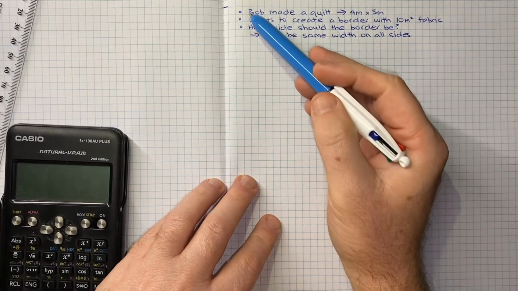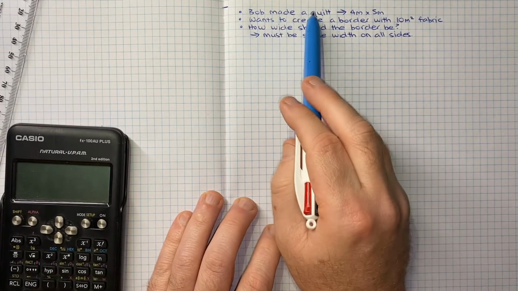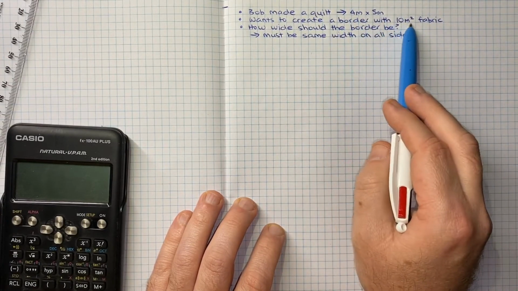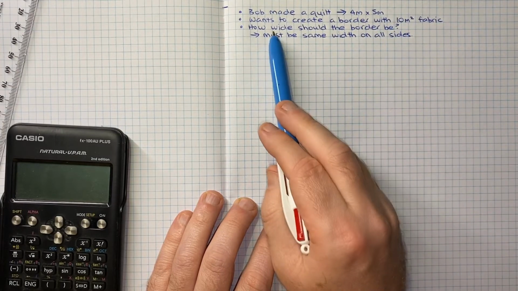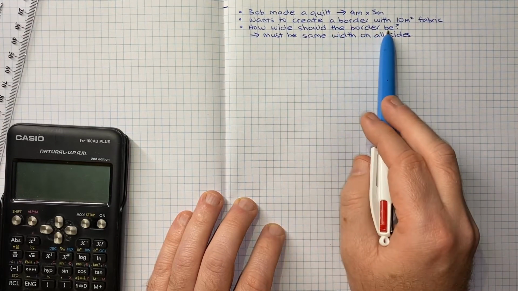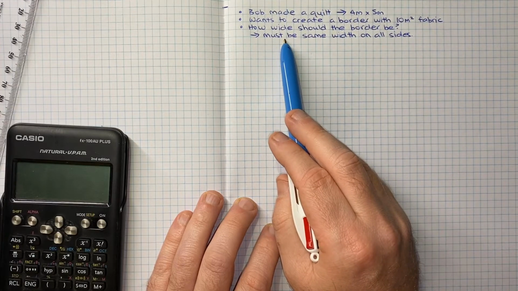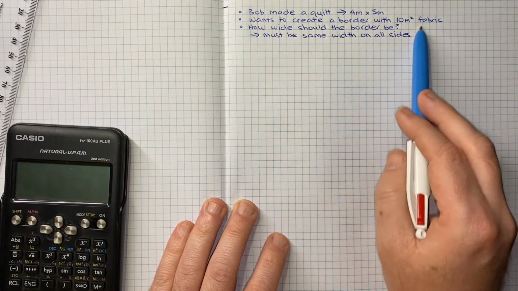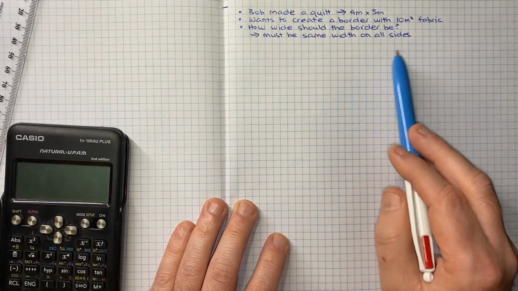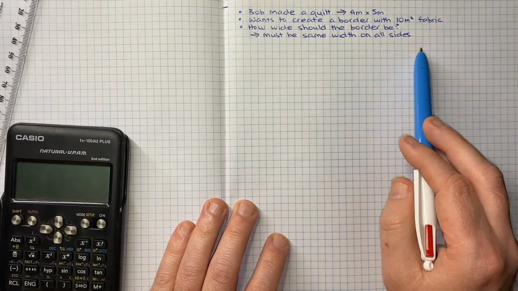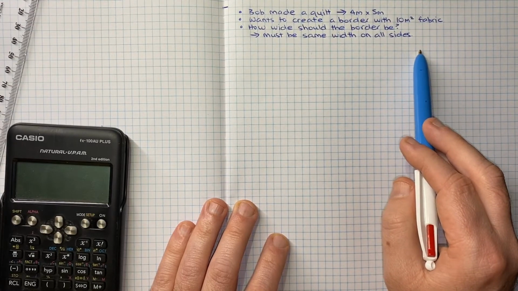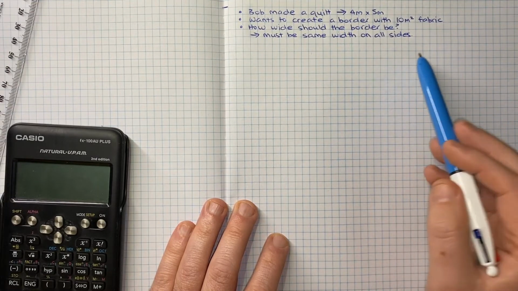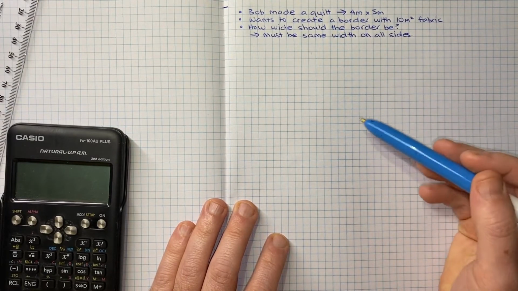So here I've written out the key points from the question. We're told that Bob's got a quilt and here's the dimensions. We want to create a border that takes up 10 meters squared of fabric. And really the question is all about how wide the border should be. And we've got this condition that the border needs to be the same width on all sides. And I think with word problems like this, it's very often the case that drawing up a diagram can be really helpful. I think if you can visualize what's going on with the question, that might help you to work out what the natural next step might be.